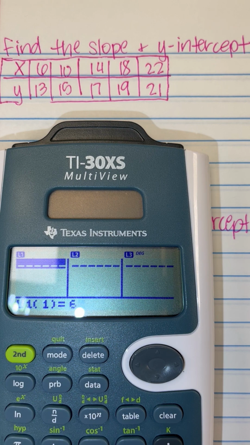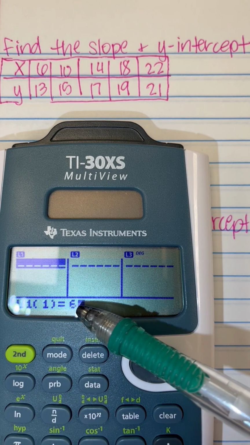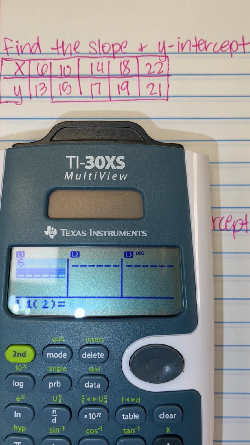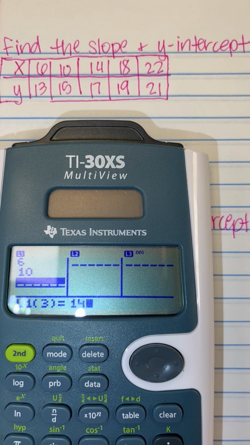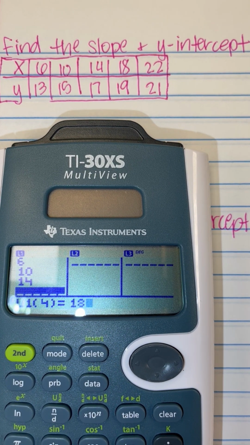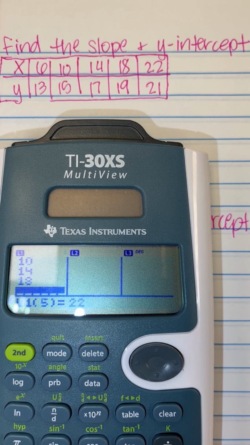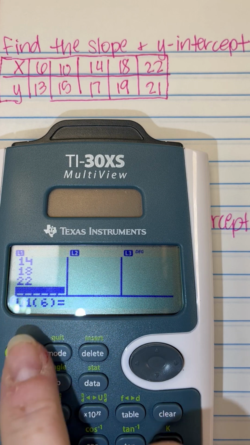You hit 6, and you can see it shows up right there. Hit enter, and it puts it in the table. I'm still in the X column, so I keep doing my X's. 10, enter. 14, enter. 18, enter. 22, enter. Now I've put in all of my X values.